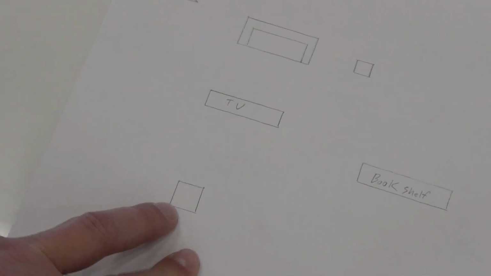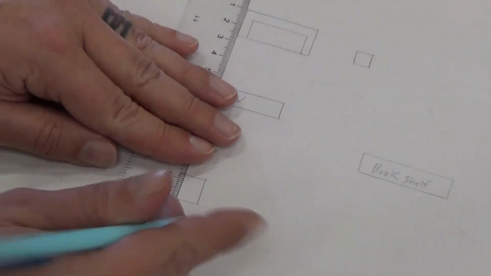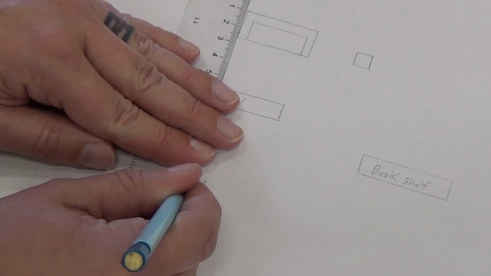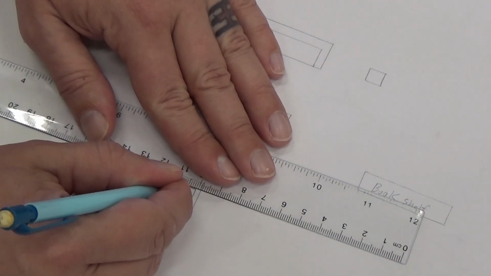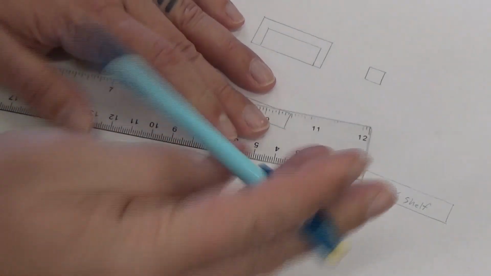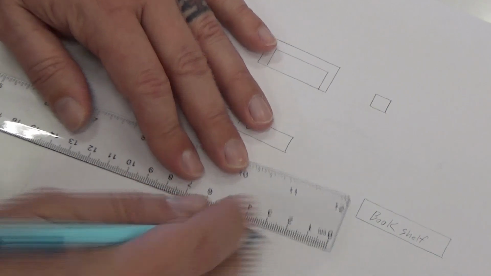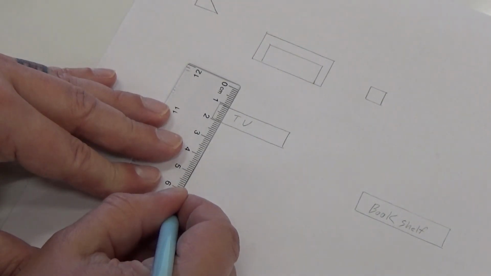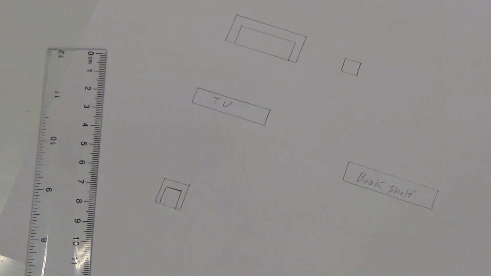You could do it just as a square, or if you wanted to, you could do it like the couch and draw the arms and back on that to show that it's a bigger style chair.